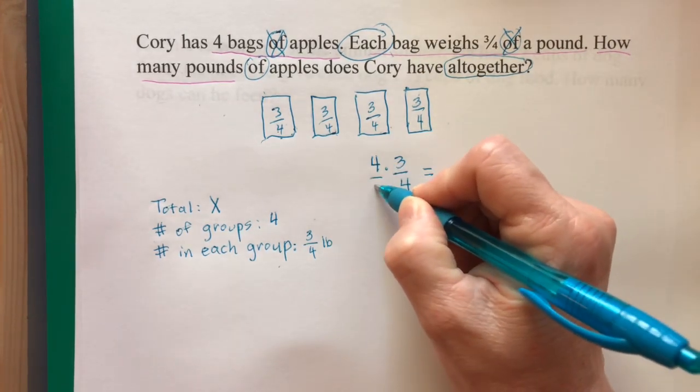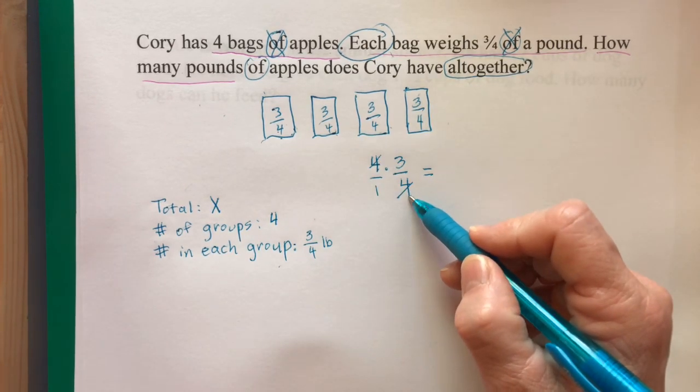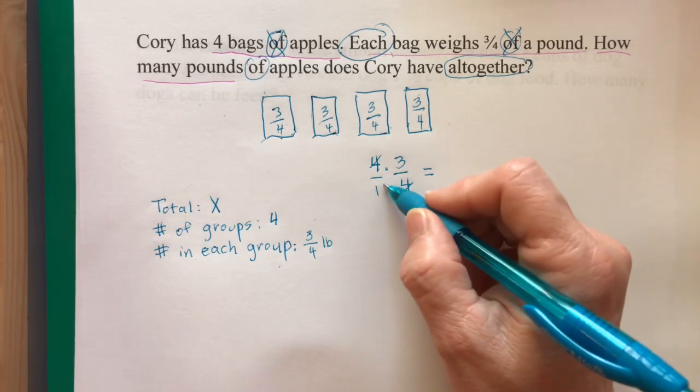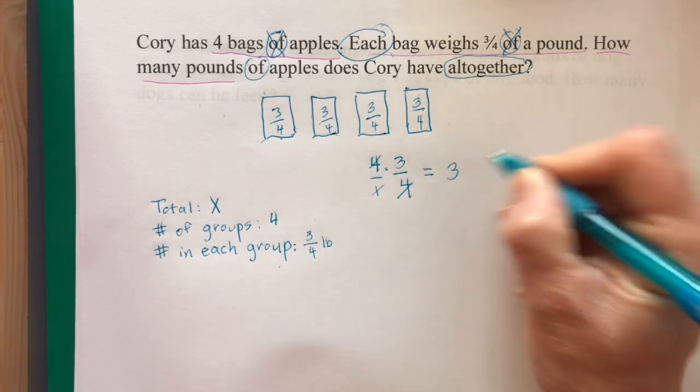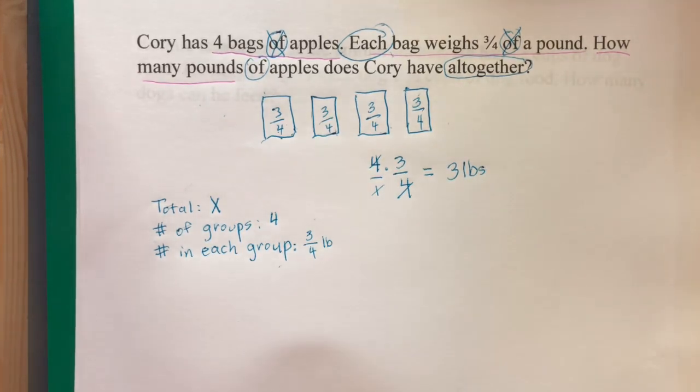We can cancel here because 4 over 4 equals 1. And so we can take the 1 out. We don't have to write that down. We don't have to write this. All we have left is 3. And what are our units? 3 pounds.